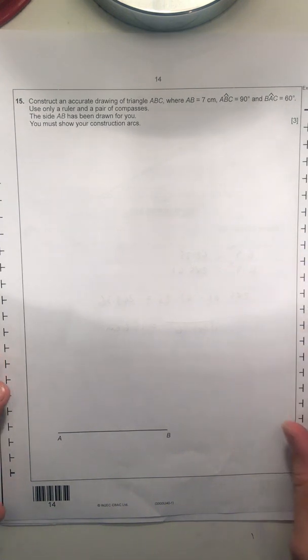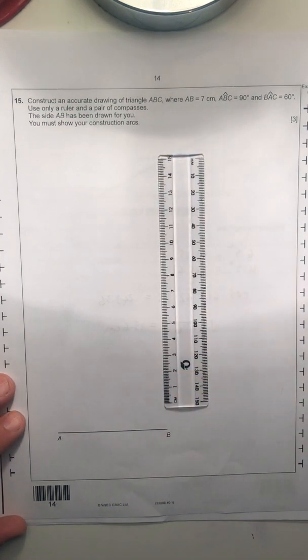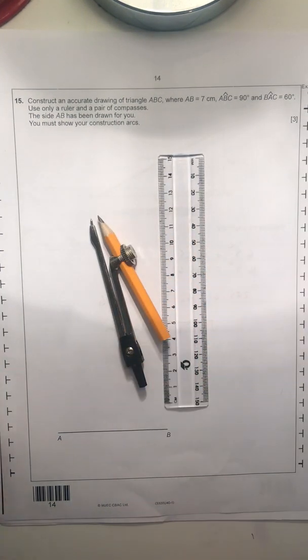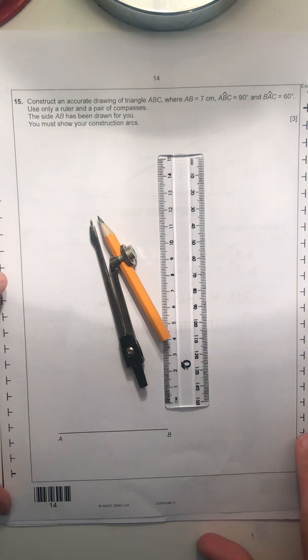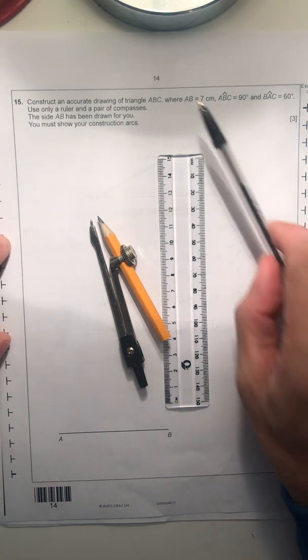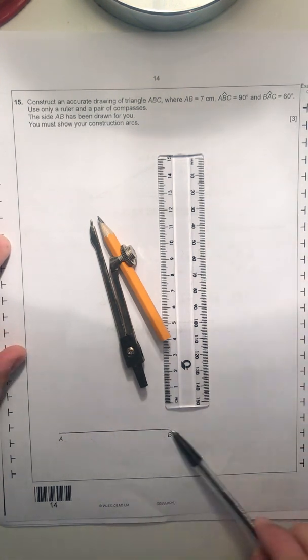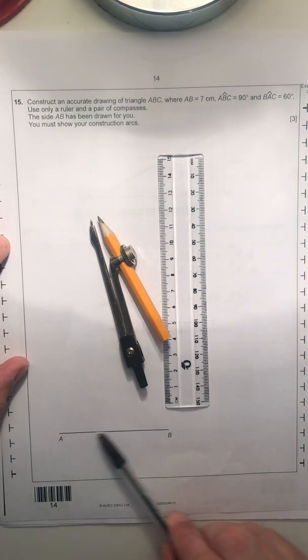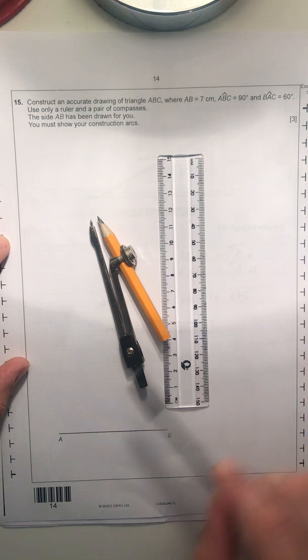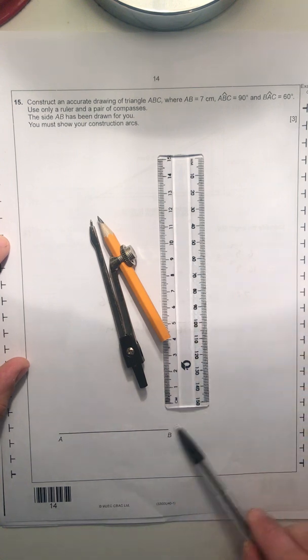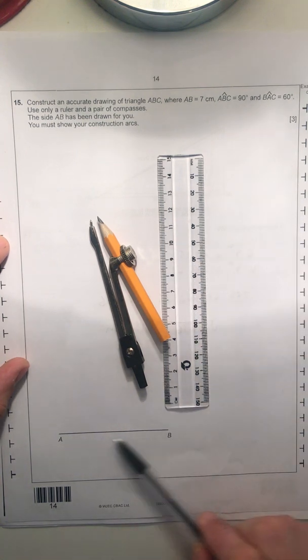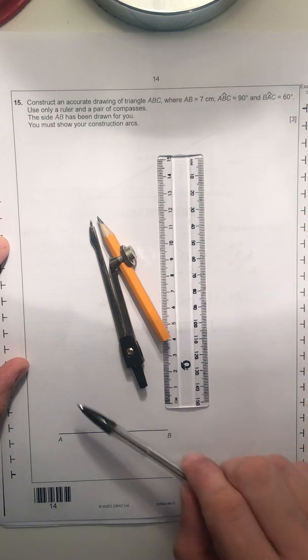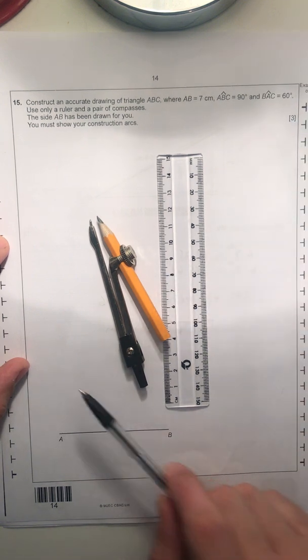Okay, question 15 is a construction question, and it says using only a ruler and a pair of compasses, so you're not allowed to use a protractor. Then you've got to construct the triangle, which has got AB is 7, which is already drawn for you. And then the angle ABC, so C is going to be up here somewhere, it's got to be a right angle, so it's got to be 90 degrees. And BAC, so C is going to be up here, it's got to be 60 degrees.